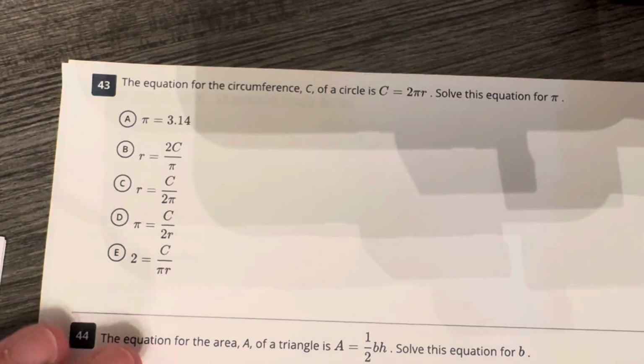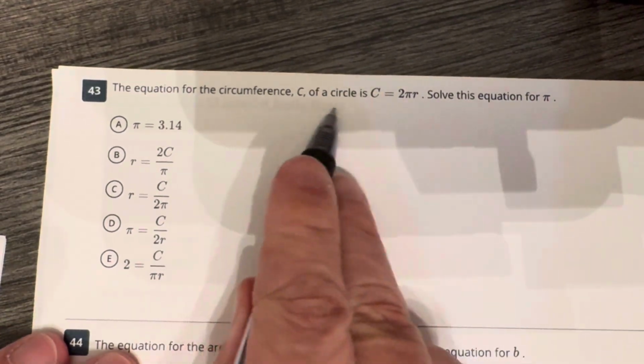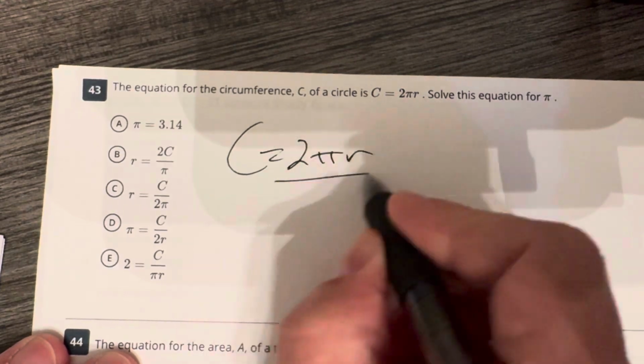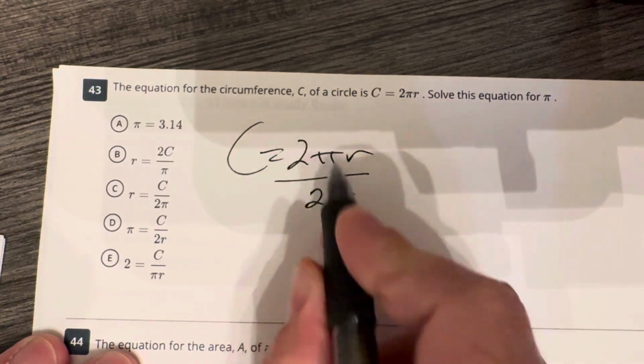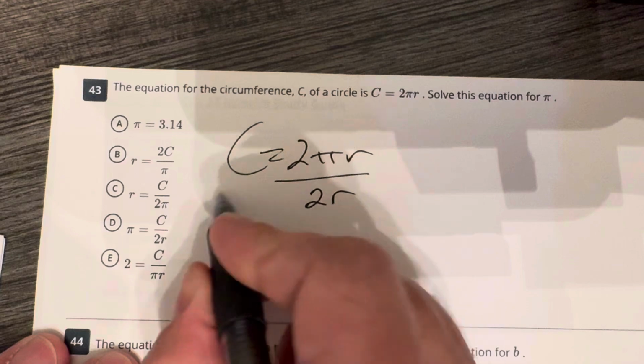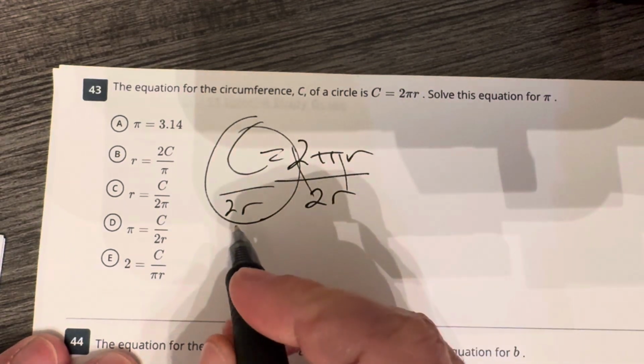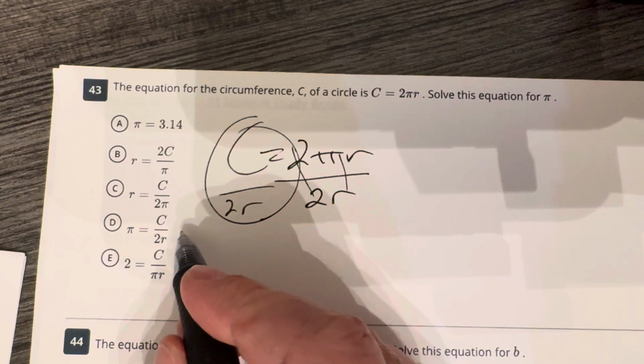Quickly going through this, number 43. Trying to solve for pi. So if the equation is C equals 2 pi R, I need pi to stay. That means 2 and R got to go. And since they're all linked by multiplication, I can unlink them with division. So my final answer is C over 2R, which is going to be choice D.